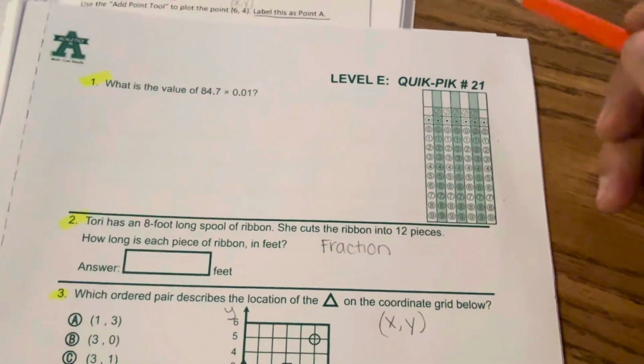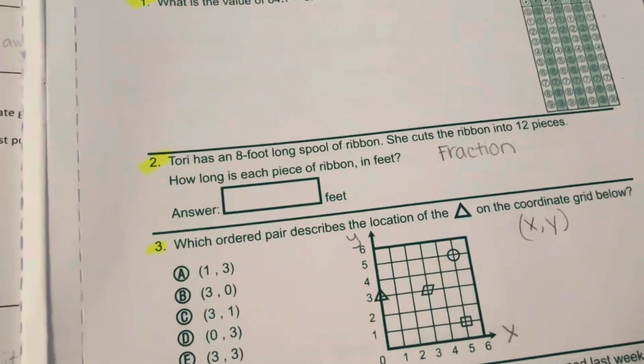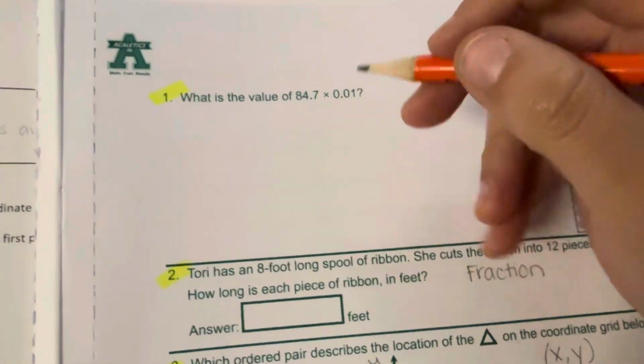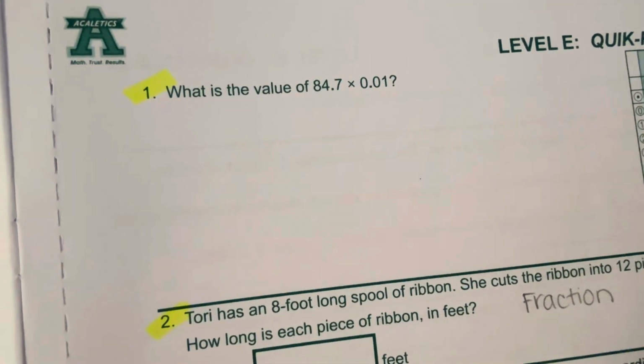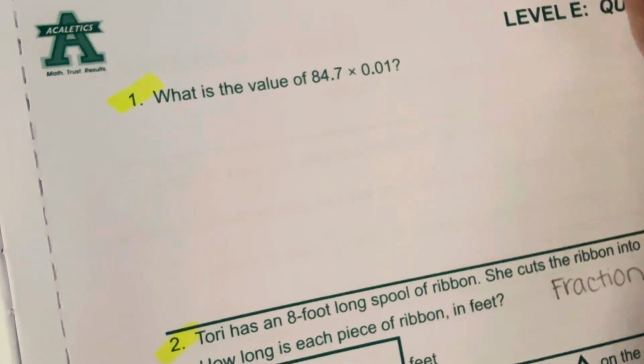Okay, really quickly, this was Monday's homework. If you were not here on Monday, just quickly fill out 21 and then I will tell you what is for homework tonight. It wants to know what the value of 84 7/10 times 0 1/100 would be, but I would say find friendly numbers.